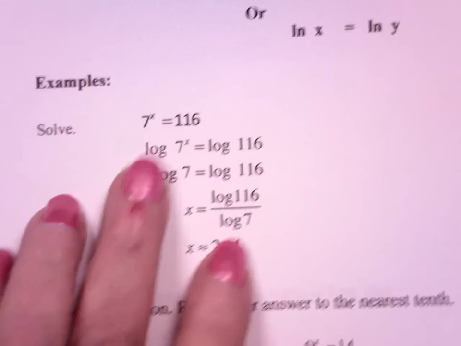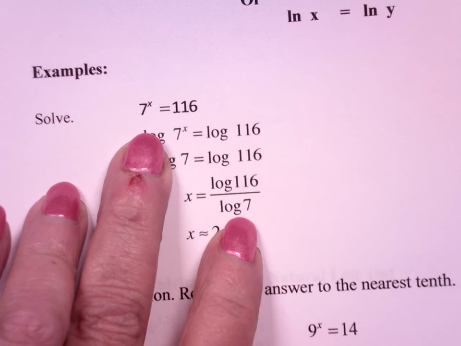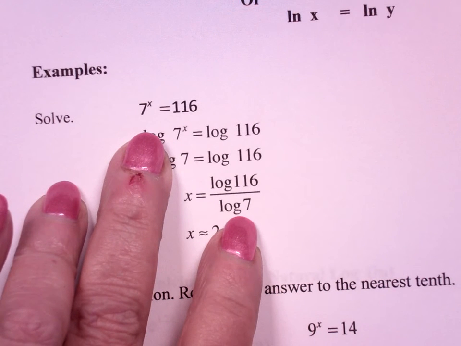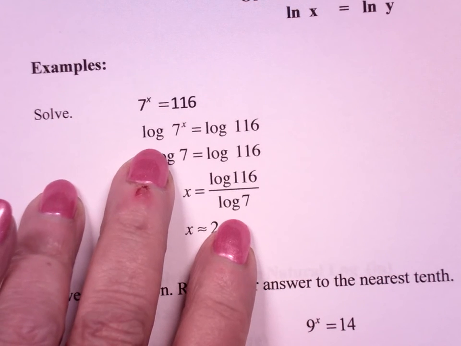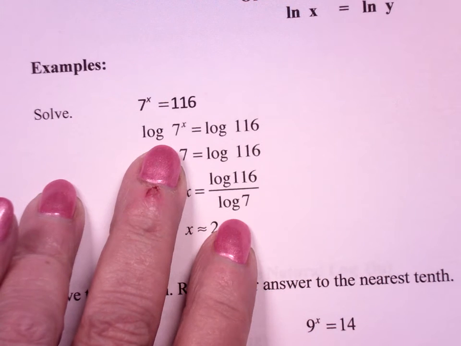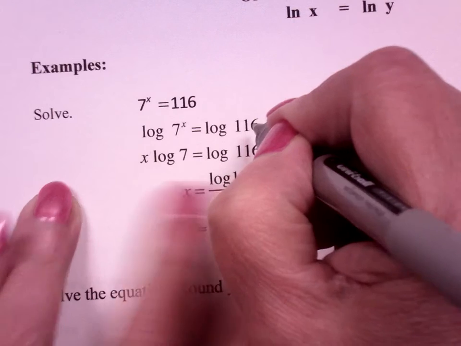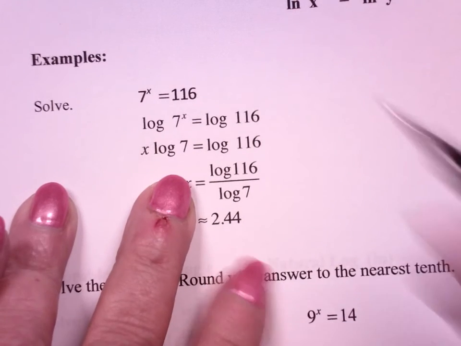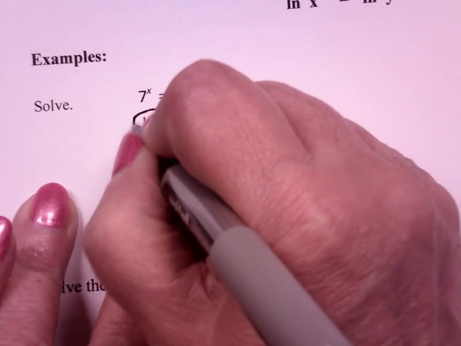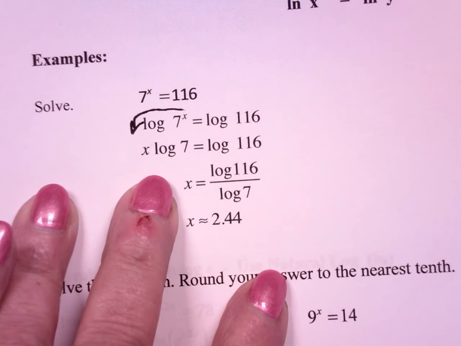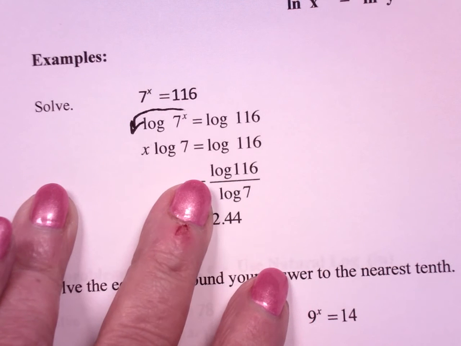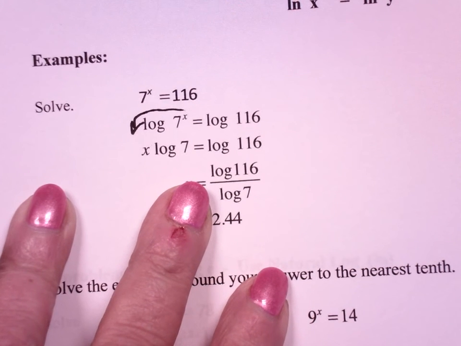And that's this. If I had 7 to the x is equal to 116, I cannot make the bases the same, so I take the log of 7 to the x is the log of 116. Properties of logs allows me to bring that exponent down. So x log of 7 is the log of 116. Log of 7 and log of 116 are just numbers.